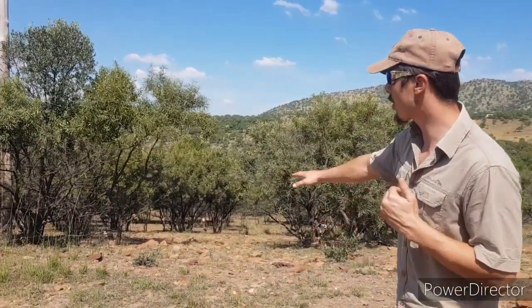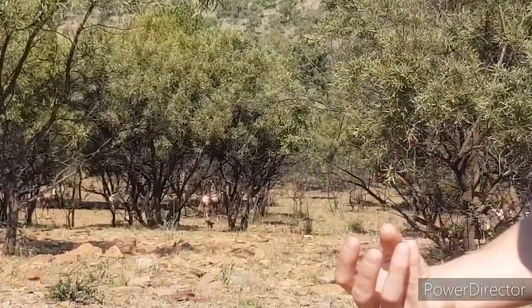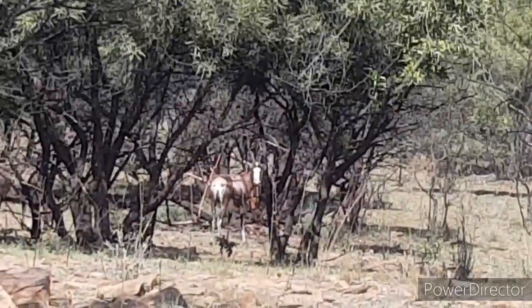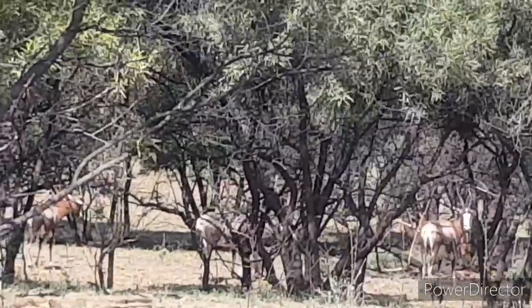Now, when grasses are younger, like these green grass shoots over here, most of the grass plant is palatable, so animals will be able to feed on this. So this is why you'll find most of your animals in these areas where the grass is a lot shorter.